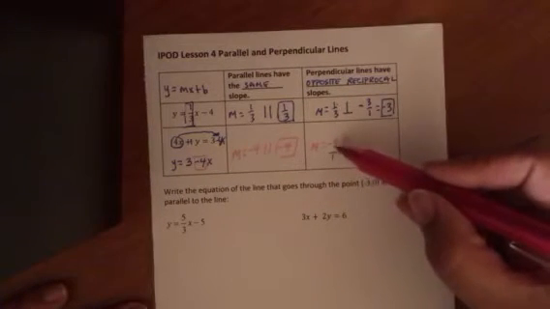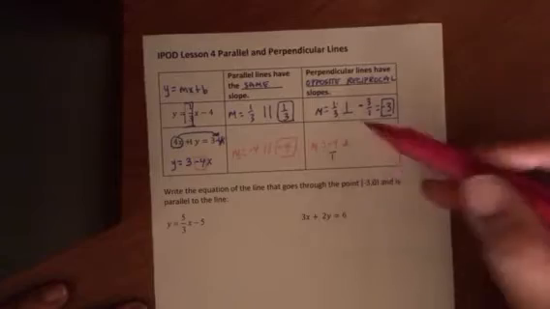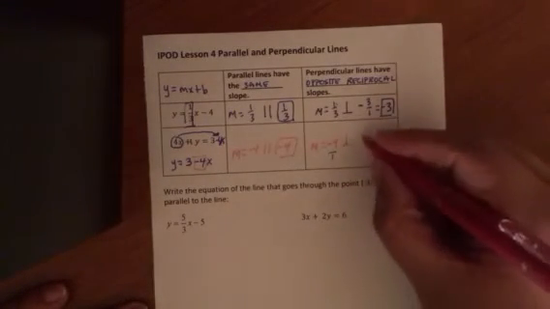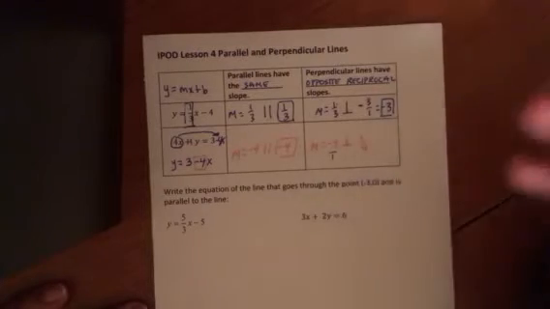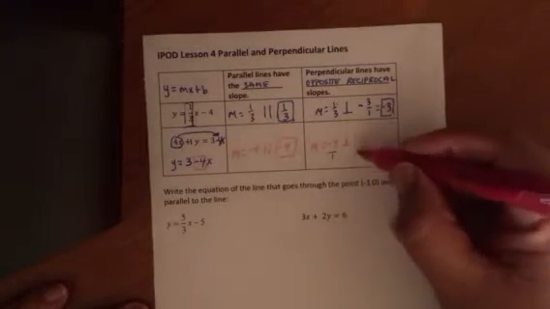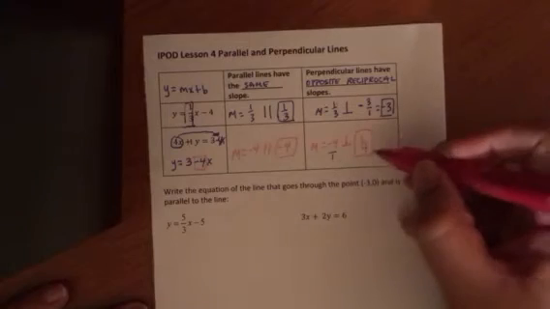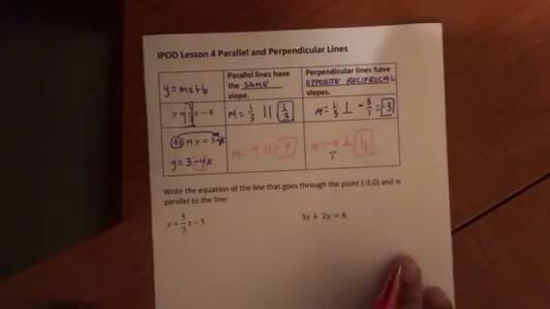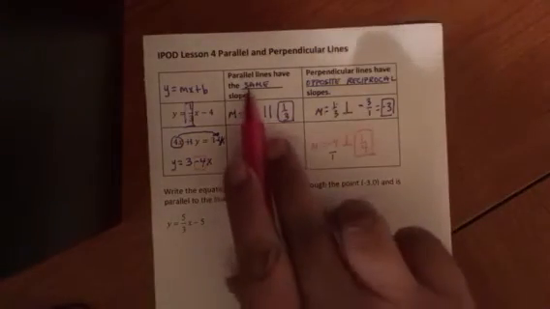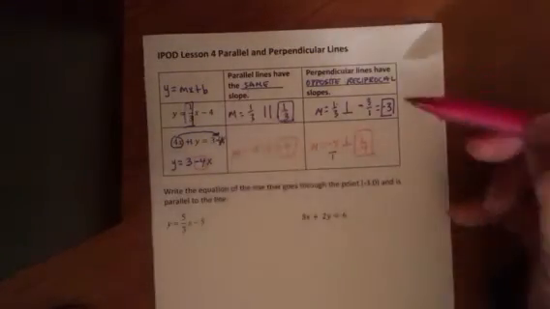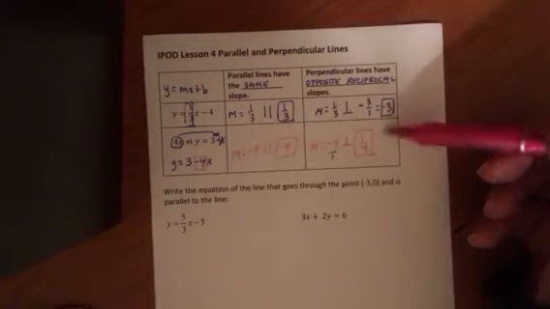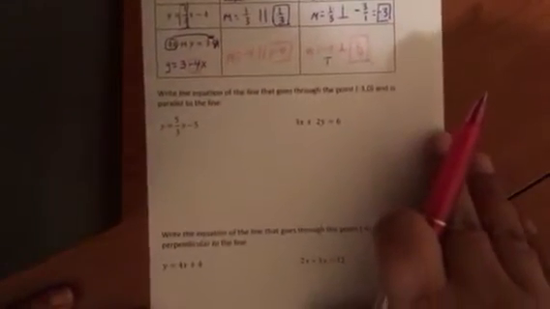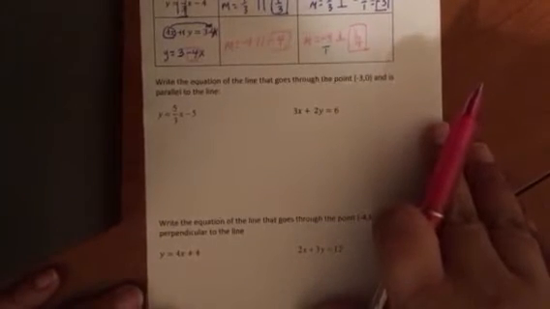We're going to change the sign, which is now positive, and we're going to flip these two numbers. So it's just really 1/4. And that's it. Our perpendicular slope is 1/4. Again, parallel line, same slope. Perpendicular, opposite reciprocals.